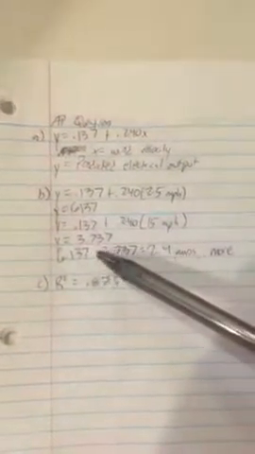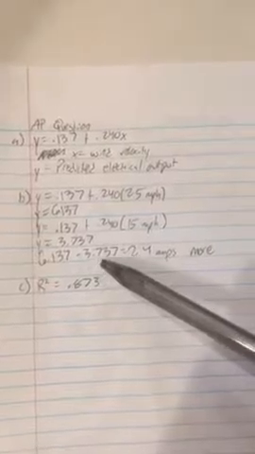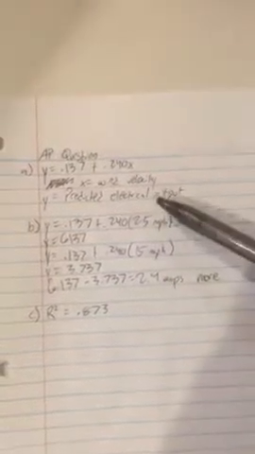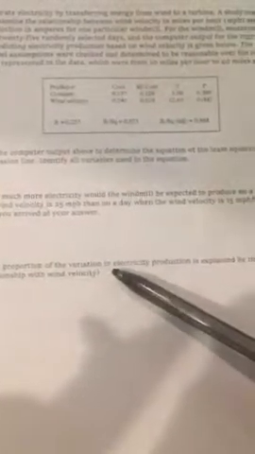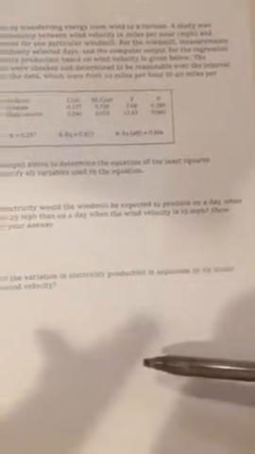So since it's asking us to see how much more it produces, I just subtracted 3.737 from 6.137, and that will give us 2.4 amps more. So when it's 25 miles per hour, it will produce 2.4 amps more than if it was 15 miles per hour. Then C asks us what proportion of the variation in electricity production is explained by its linear relationship.